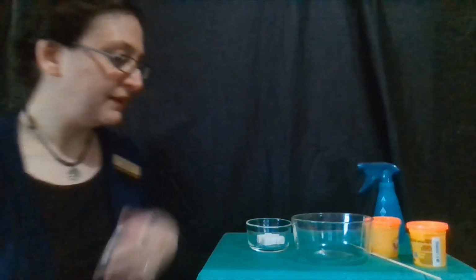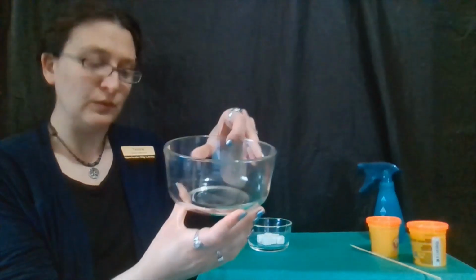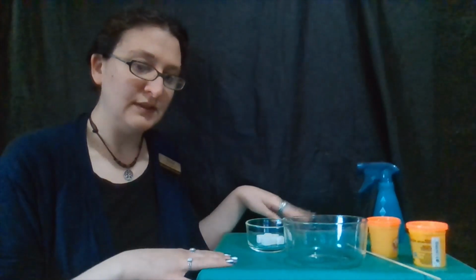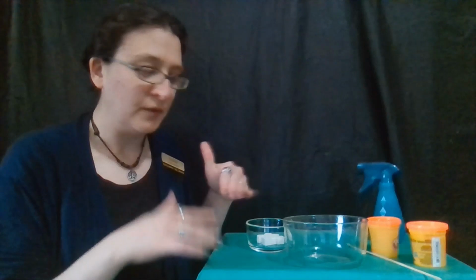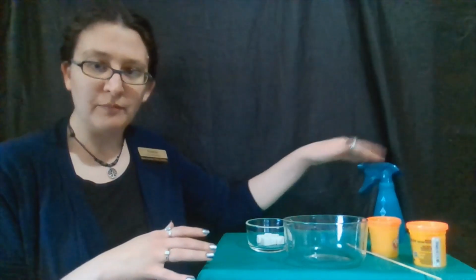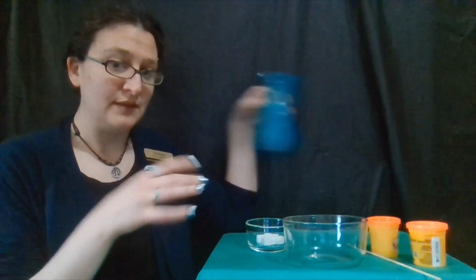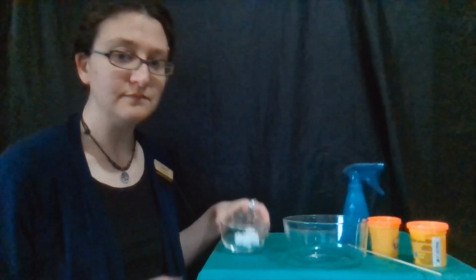All right, so here I have gathered my clear bowl in which I am going to build my cave. I also have a surface that will be okay if it gets wet, because even though I am going to be spraying into my bowl, I don't know if my spray bottle full of warm water is going to be very precise. So you want to make sure that your area is covered.